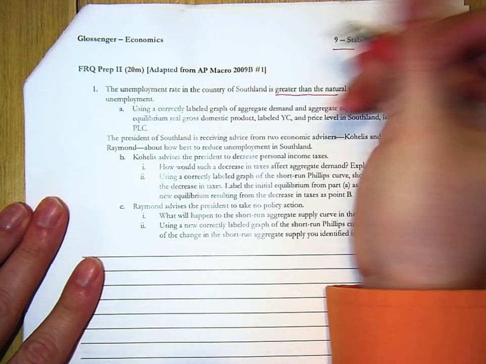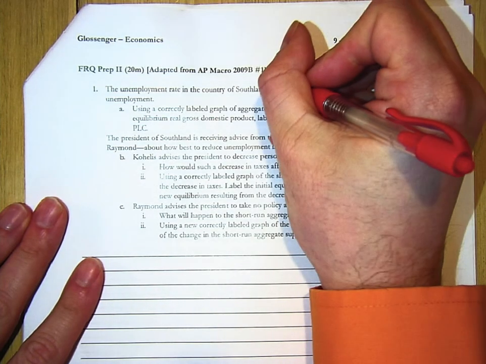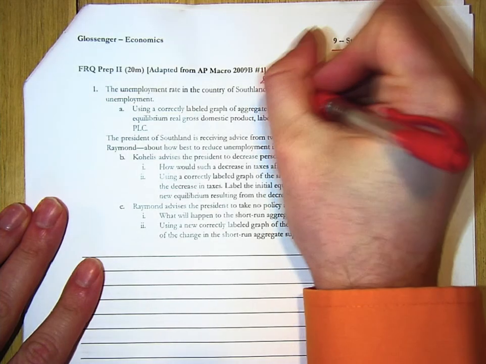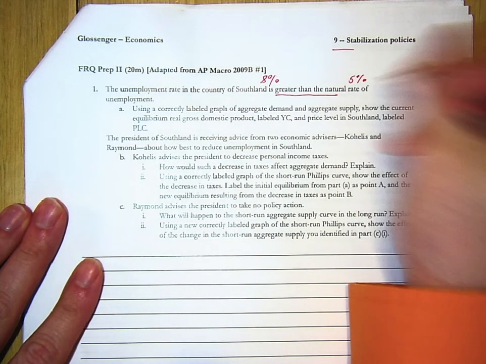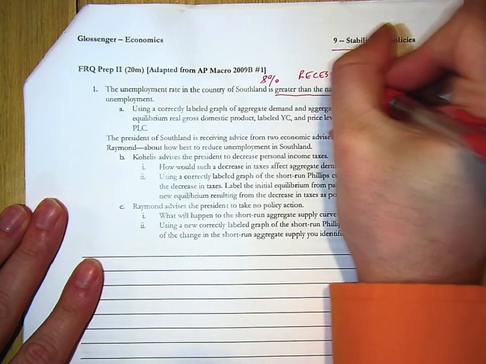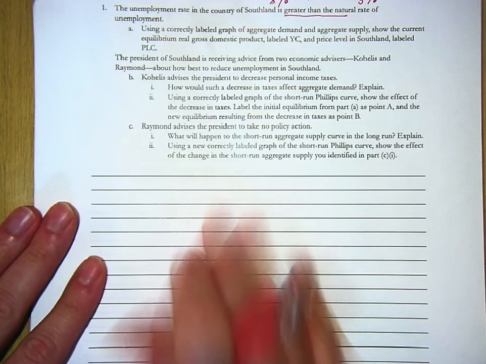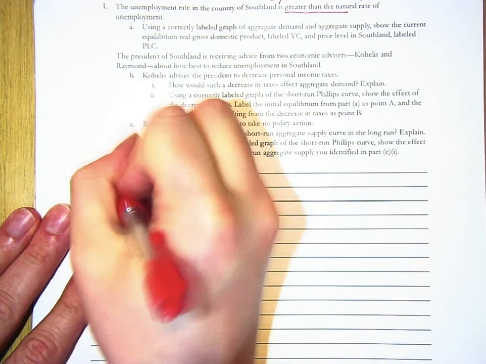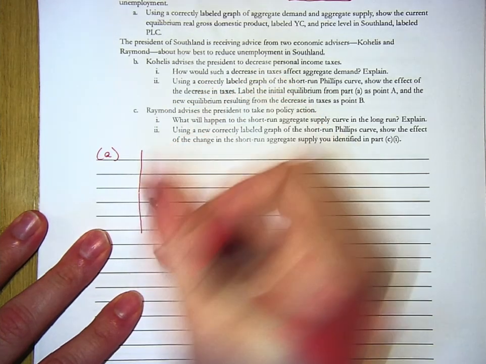So that would mean that the unemployment rate in the country of Southland is, we'll say, maybe 8% currently, and the natural rate is like 5%, right? So that means that we are in a recession. If our actual rate is greater than the natural rate, that means we're in a recession. So we're going to graph the first part A, down here, as a recession with aggregate demand, aggregate supply.